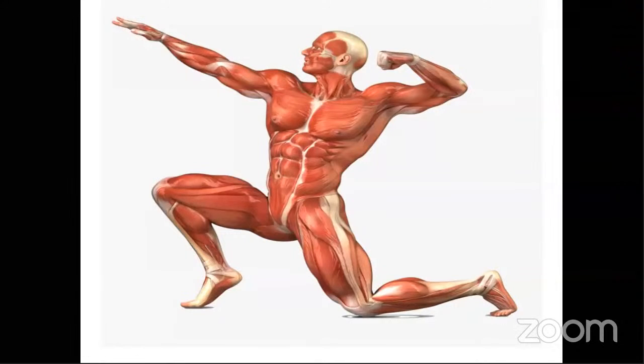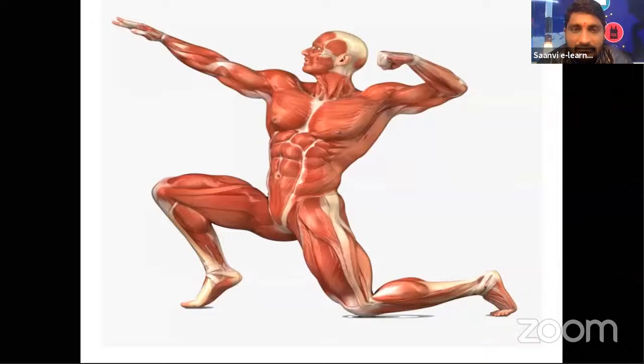Okay, Akhil, can you lift any weight? No, sir. Please try if you have anything, whatever it may be. Please try to lift and observe what is the change in your muscle. Is there any movement or not? Akhil. Try to lift a water bottle or whatever weight is available near you.